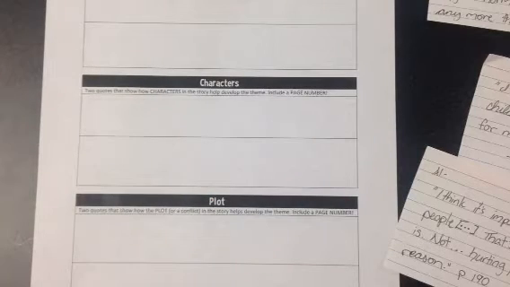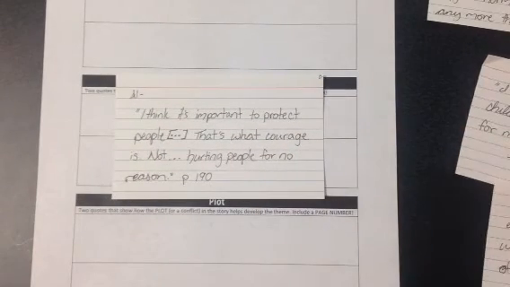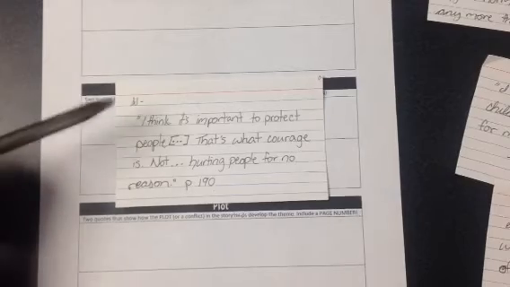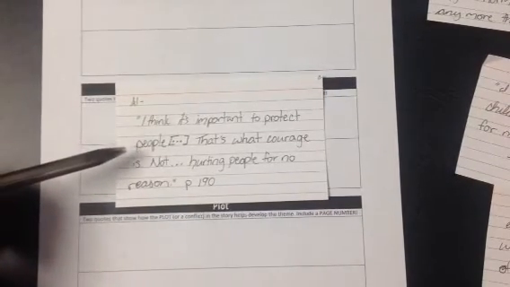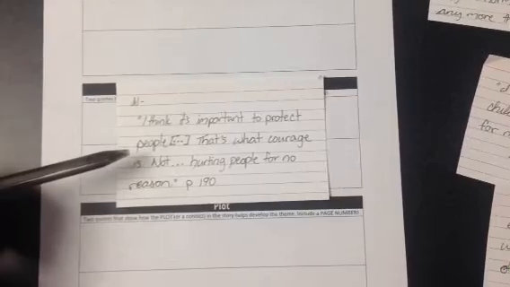Now when I'm choosing one for characters, I would take a look, let's see, probably at this one here that Al said, because Al does a great job of showing us what it looks like at first not to conform, and then to feel that pressure of not being who he truly is. And we see a tragic result in his life once he loses his identity, and then he makes a really poor decision. Here's Al's quote: "I think it's important to protect people. That's what courage is." Well, of course, that's great. That's what Dauntless was all about.